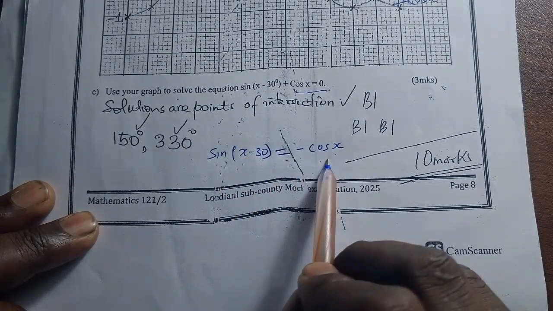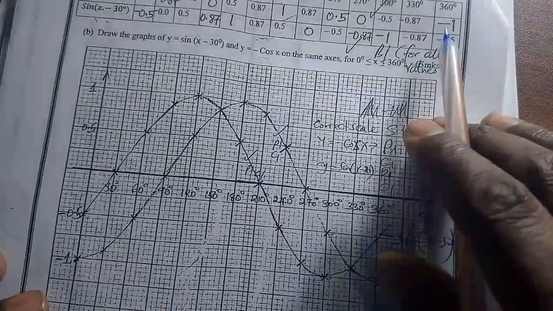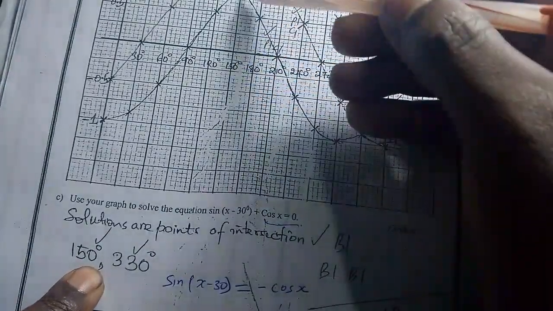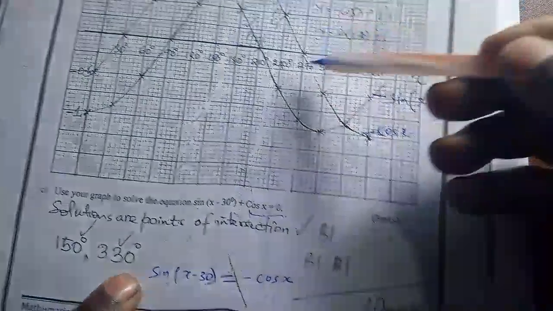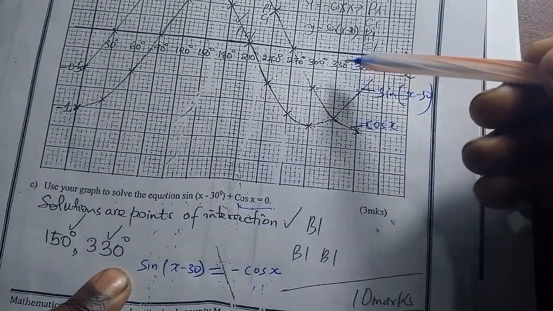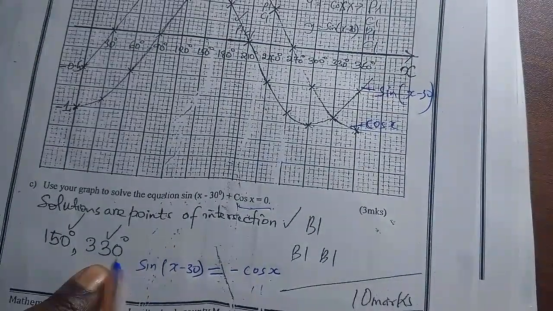Equal means where they meet. So these two graphs are meeting at this point. You read here, which is 150. They are meeting when x is 150. And also they are meeting when x is 330. So those are the things you simply need to write and get 3 marks free of charge.